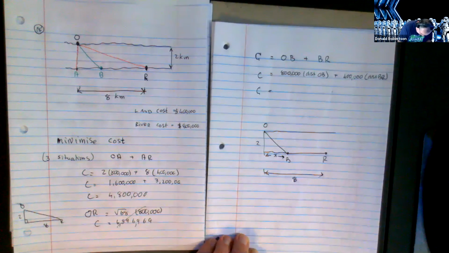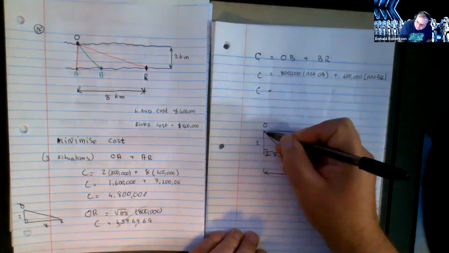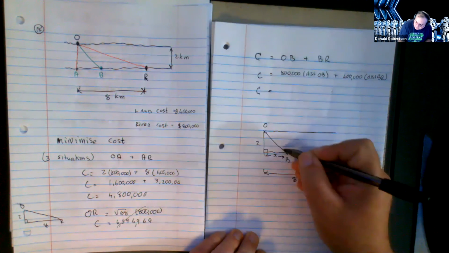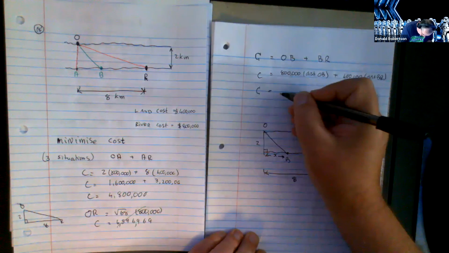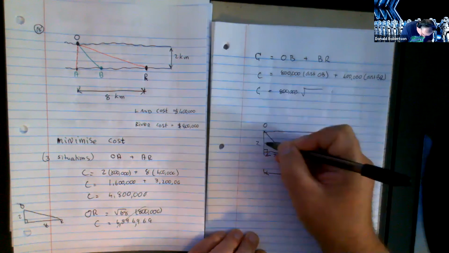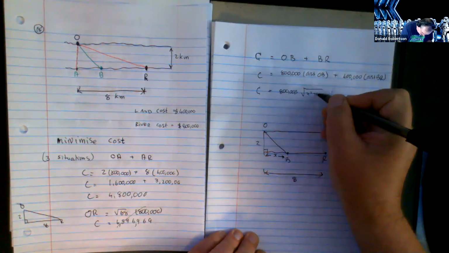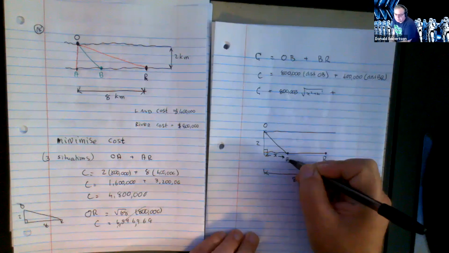So OB, can you see Pythagoras again? The square root of x squared plus 2 squared. What's the distance BR in terms of x?